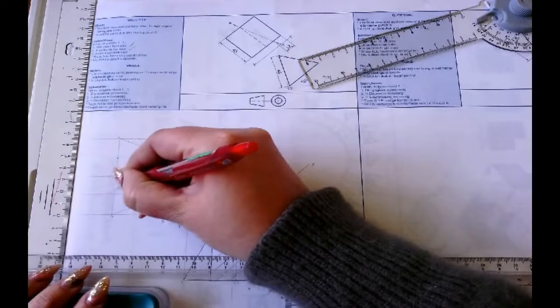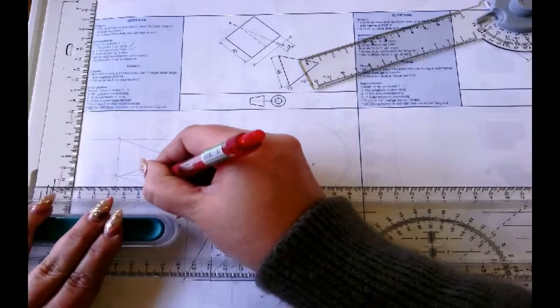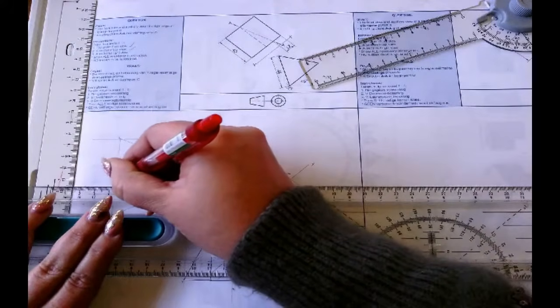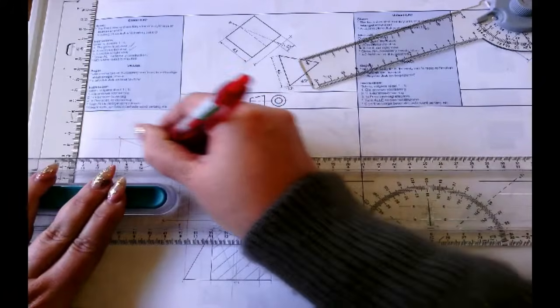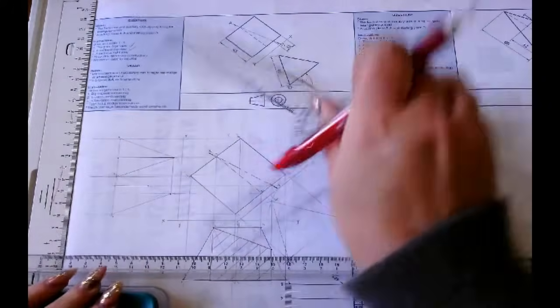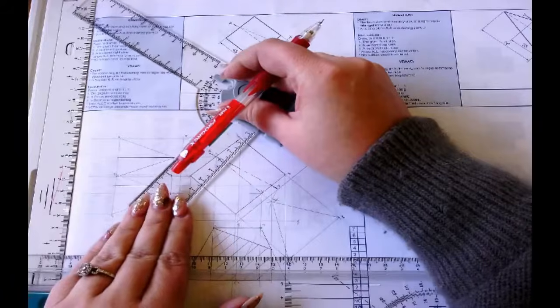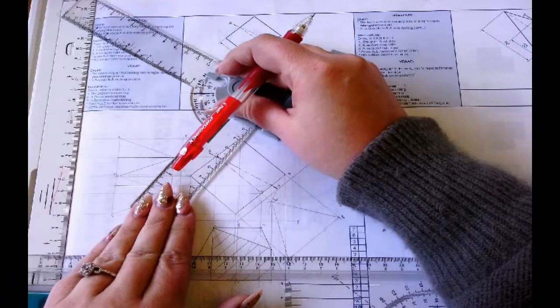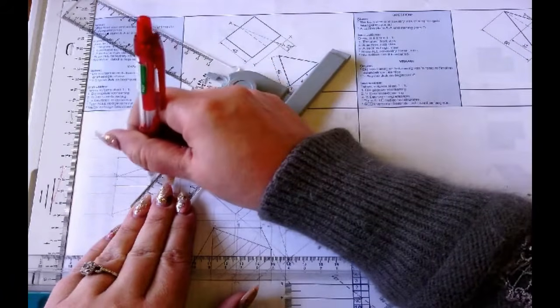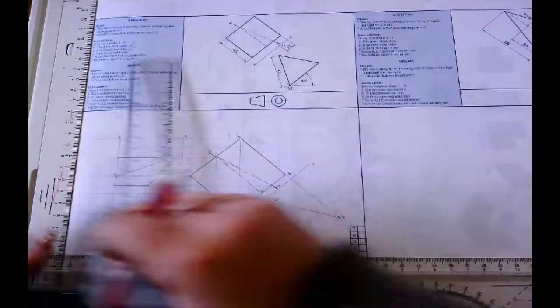Okay, so then that is my cutting plane, or my cut actually on my solid. There. Connect these points on the angle. And that is my cut.